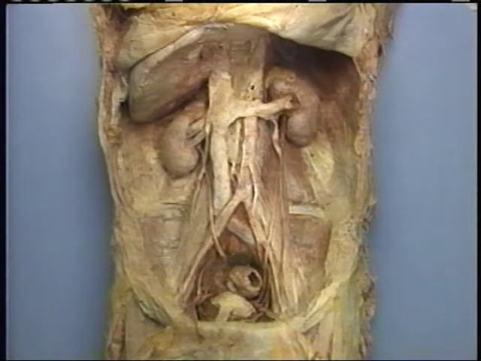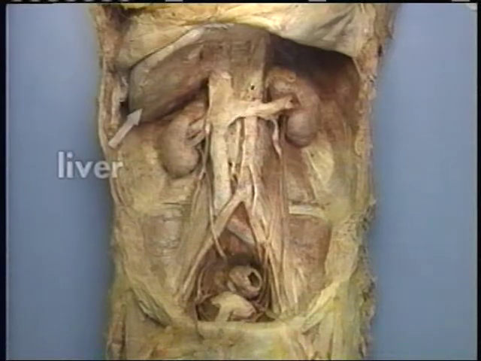Because the kidneys lie between the parietal layer of the peritoneum and the posterior body wall, the kidneys are said to be located retroperitoneally in position. Notice that the right kidney is slightly lower than the left kidney because the liver occupies more of the abdominal cavity on the right side of the body.